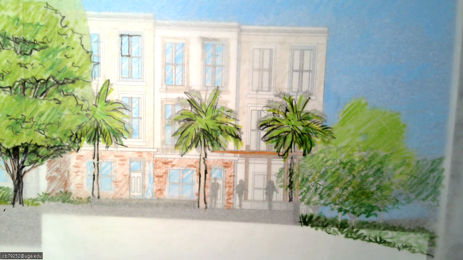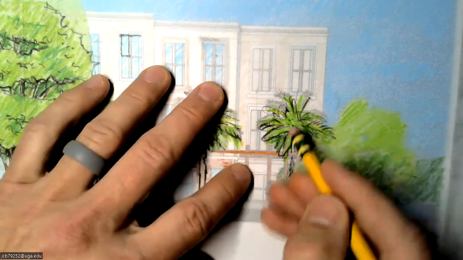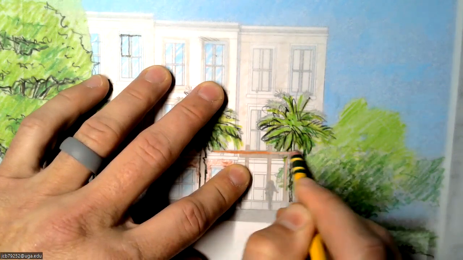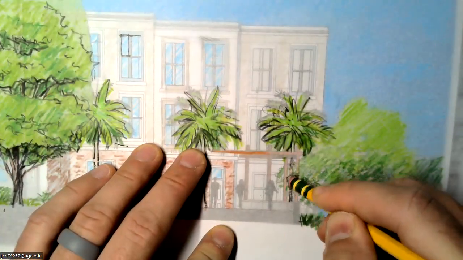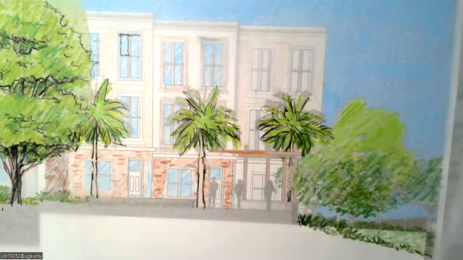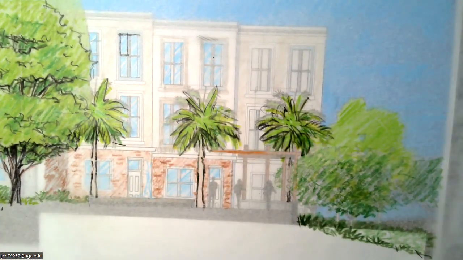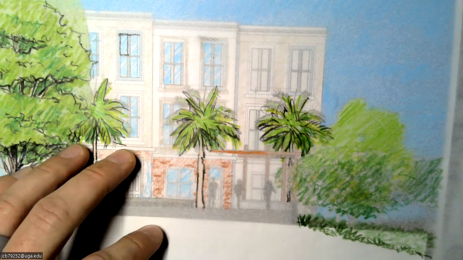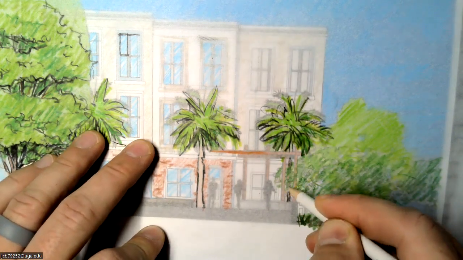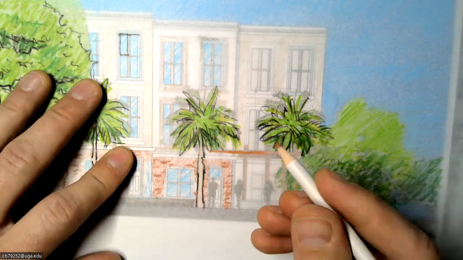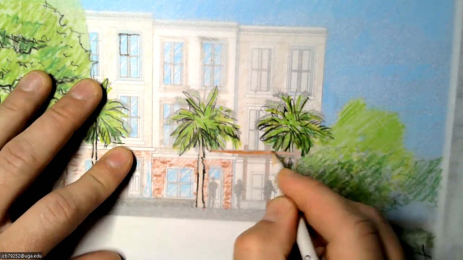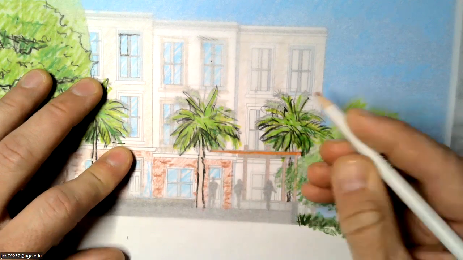So we're going to come in and have to do a little bit of erasing so that palm tree goes behind it. Actually, the palm tree should be behind some of these trees too. That's chestnut, yeah. And I'm pressing down pretty hard because this is in the foreground.